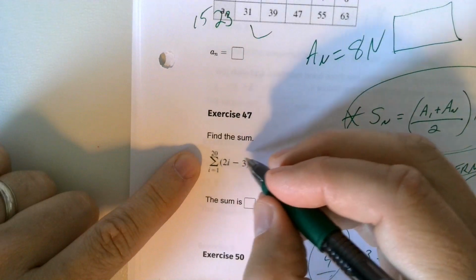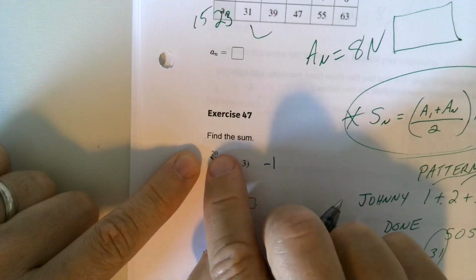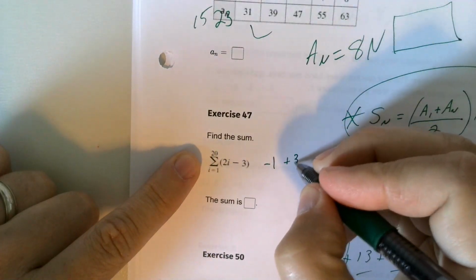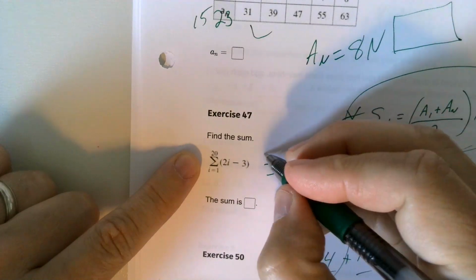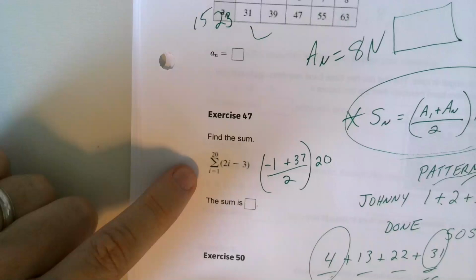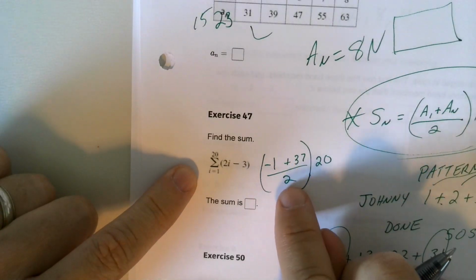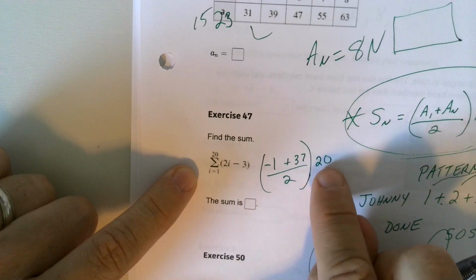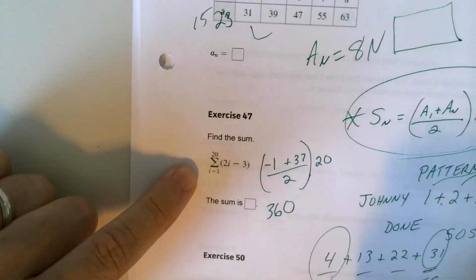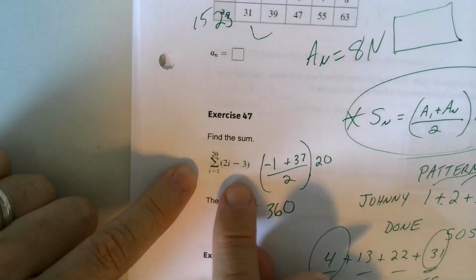2 times 1 is 2. 2 minus 3 is negative 1. Plug in the last term, that's 20. 2 times 20 is 40. 40 minus 3 is 37. Over 2 times n, 20 numbers. Good deal? Negative 1 plus 37 is 36. Divided by 2 is 18. 18 times 20 is 360. So look at that. I just added up all of those numbers in that sequence.